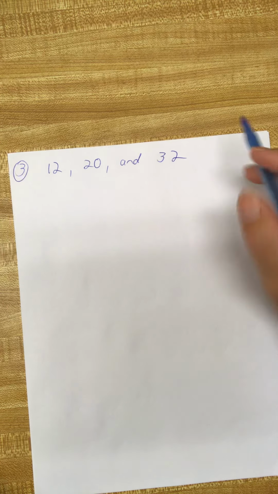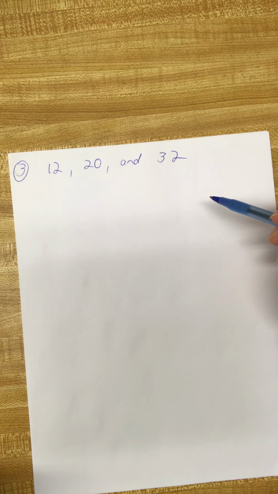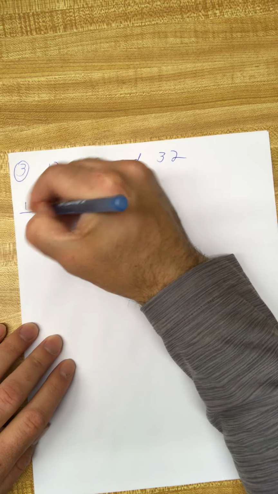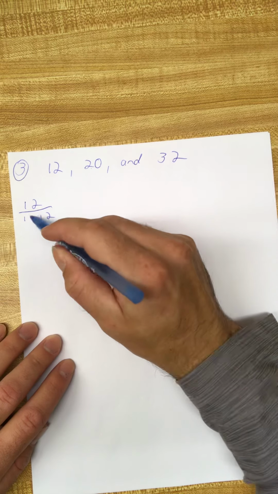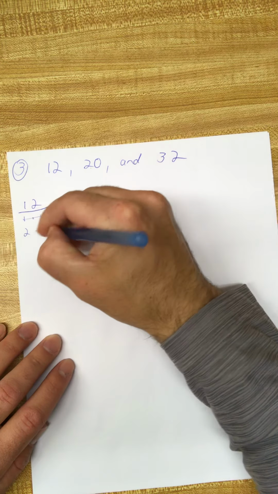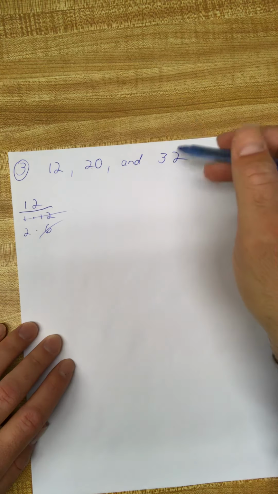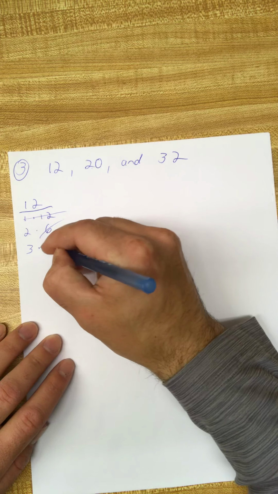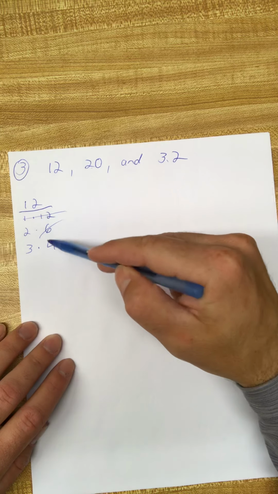All right, so sometimes you're going to be given 3 numbers, and you're going to have to decide the greatest common factor. I would always start with the smallest number. So your factors of 12: you have 1 times 12. 12 doesn't go into 20, so you can just cross that out. You have 2 times 6. 6 doesn't go into 20 or 32, so that doesn't work. You also have 3 and 4. 4 goes into all those. And now these are all your factors of 12.